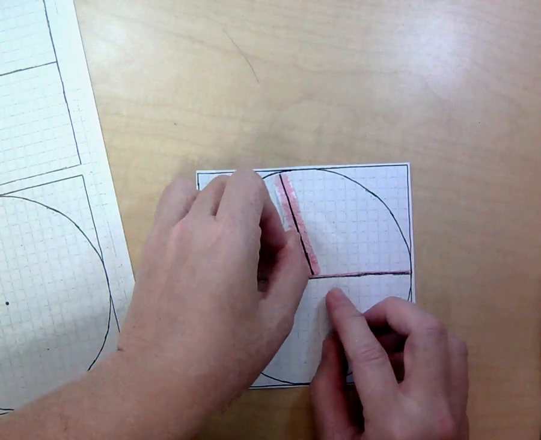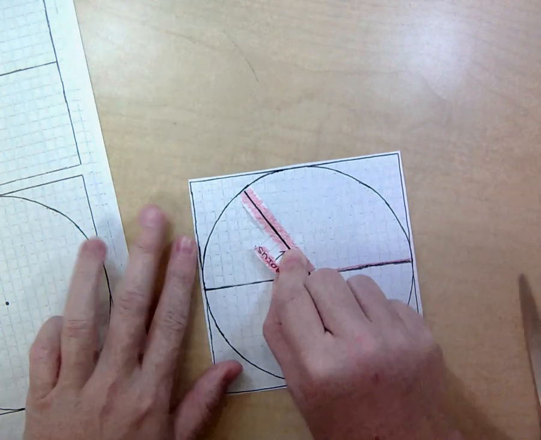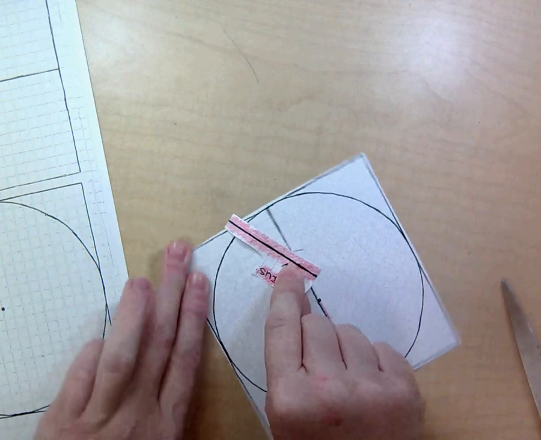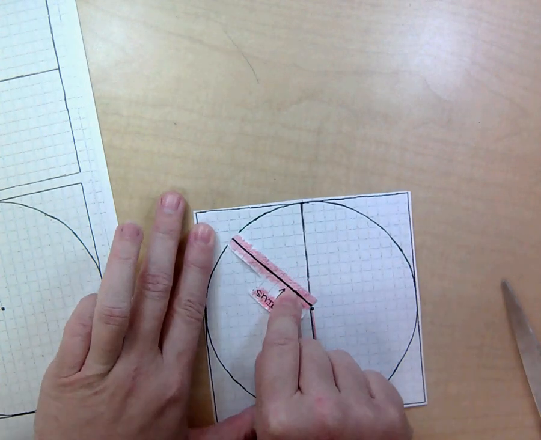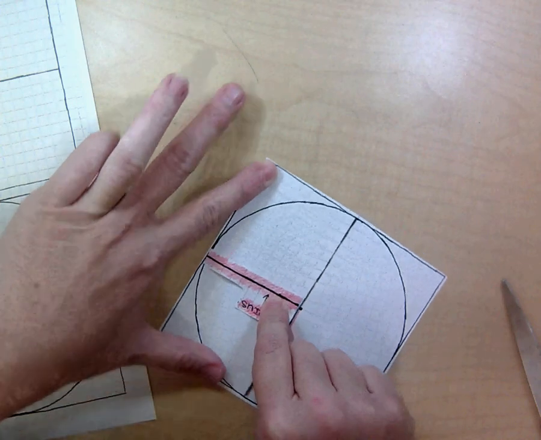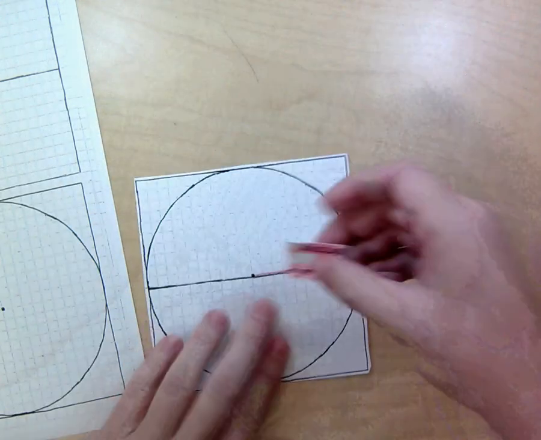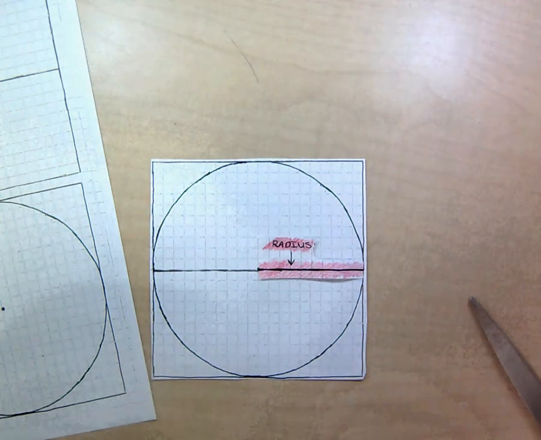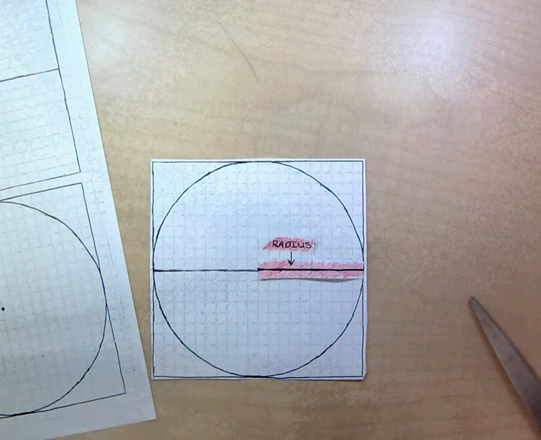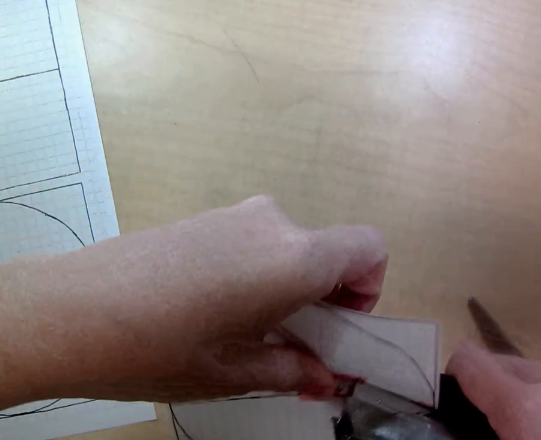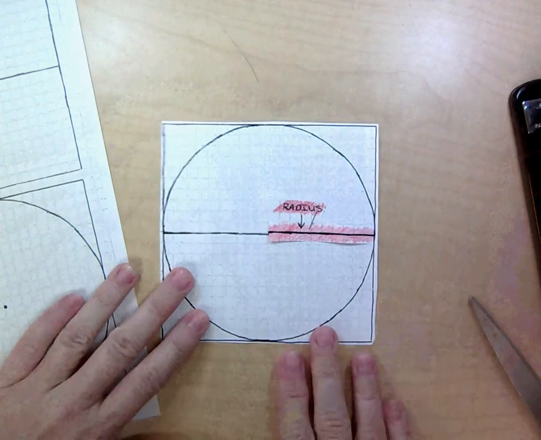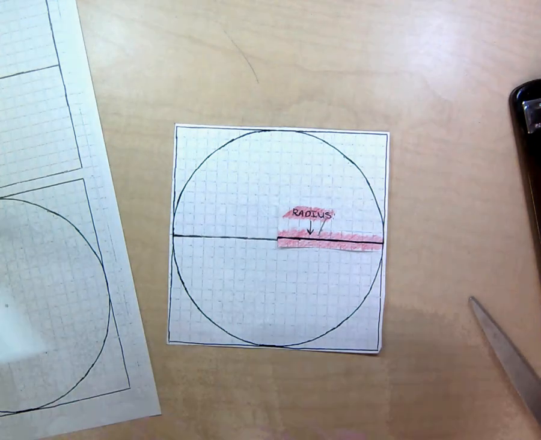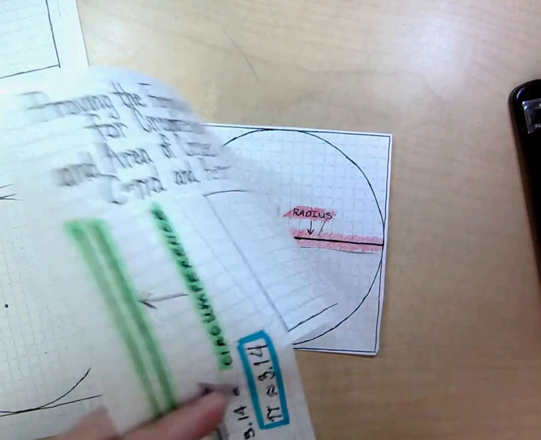My fingers are butterfingers. You see? The distance all the way around. Whoops, not doing a very good job of showing what I'm trying to show you, but it's all the way around. So I'm going to stick that right there and glue that down. And I'm kind of in a hurry for the sake of the video, so I'm going to just staple that on there and move on. So that's the radius from there to there. Now we're going to cut out the diameter.